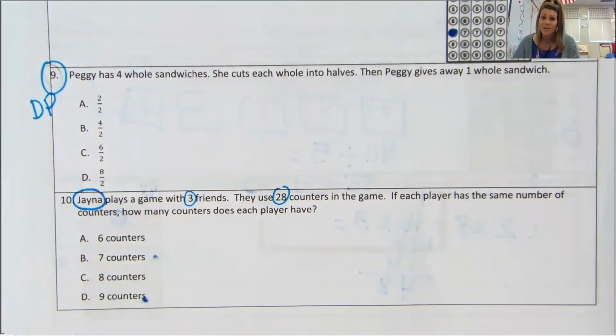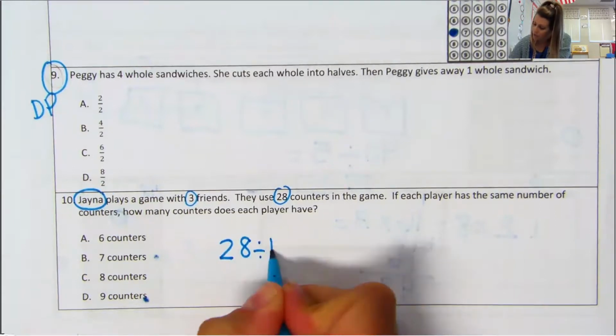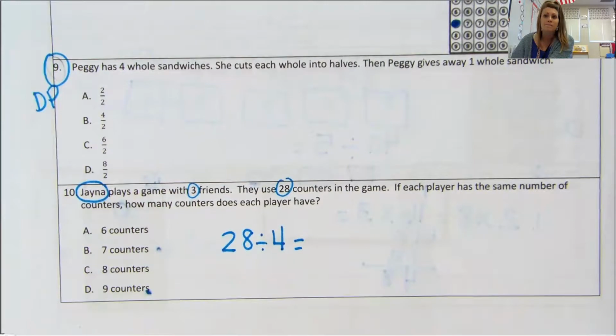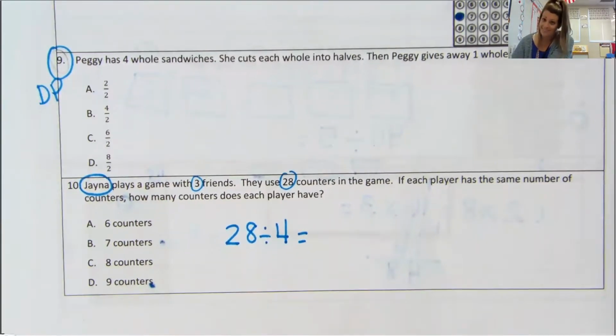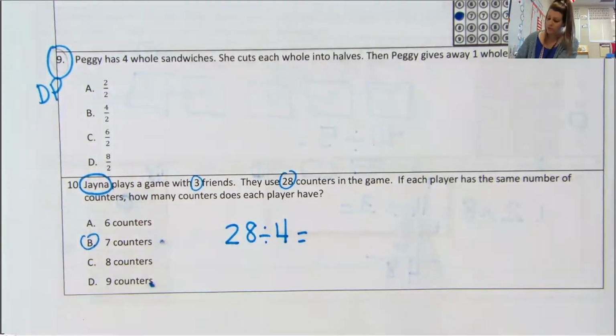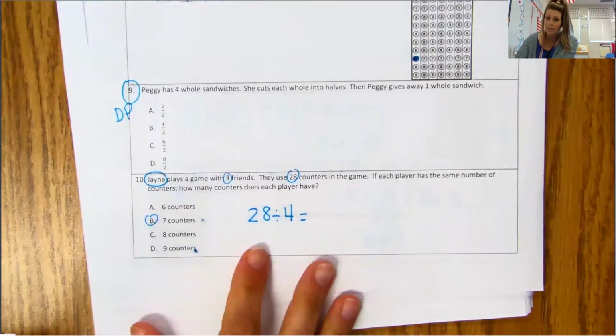Jana. So that's really not 3 friends, it's what? 4 friends. So 28 divided by 4 equals what? You should have picked 7 counters.